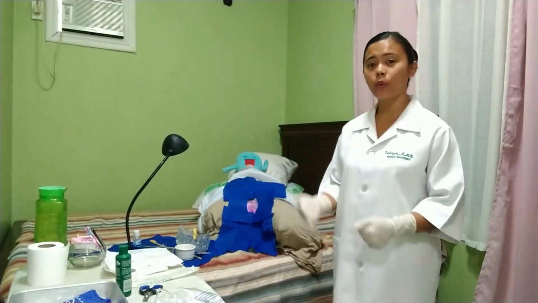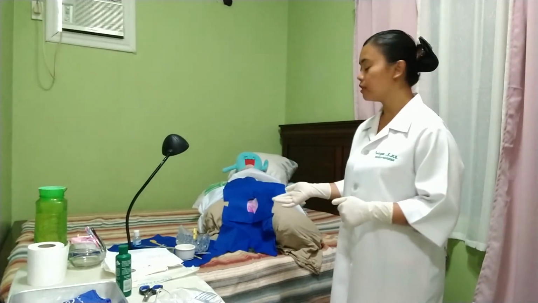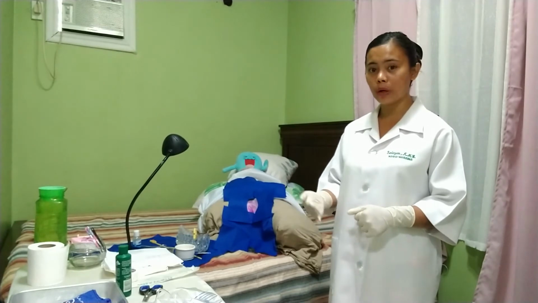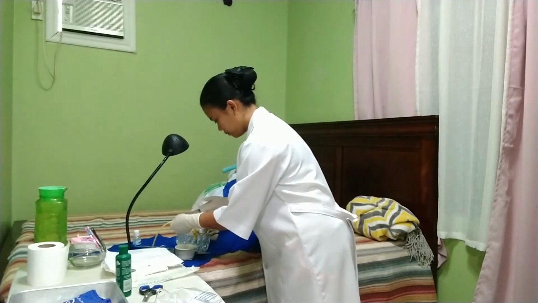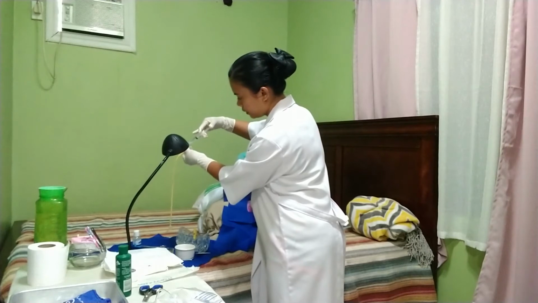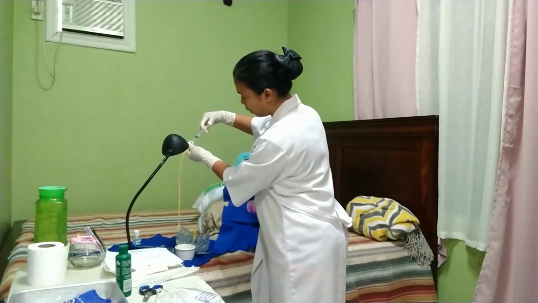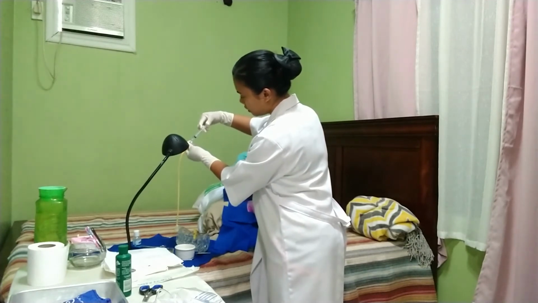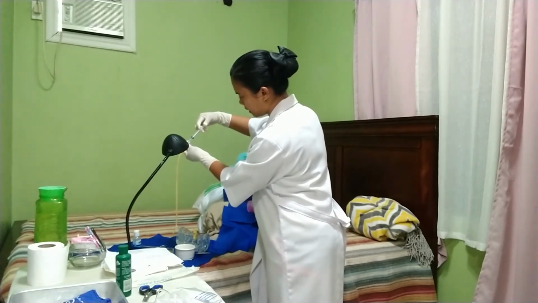Next step is to test our catheter kit to check if it's free from any defects. Using our pre-filled syringe, 5 ml of sterile water, now the catheter's capacity for water is from 5 to 15 ml of water. So if we inject slowly the sterile water, it should not disrupt the balloon. Otherwise, it must be defective and we have to replace it.